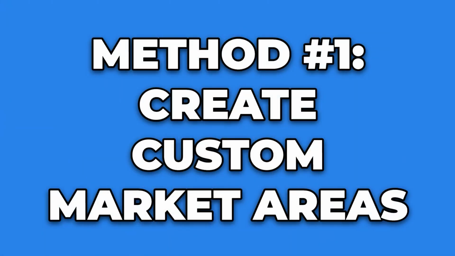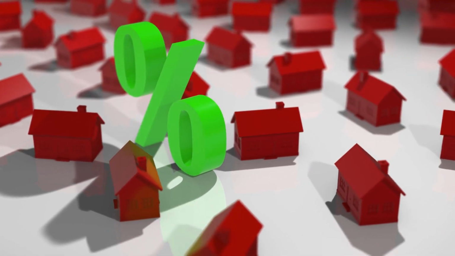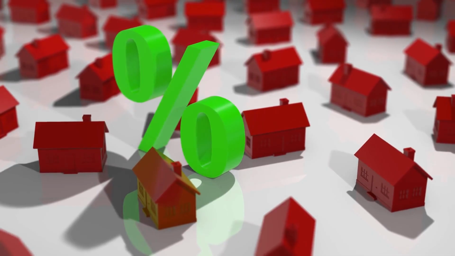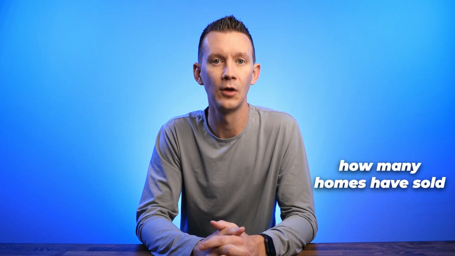All right, so method number one is to create custom market areas. And if you've been in real estate for long, you're either doing it yourself or you're familiar with other agents sharing out market updates. Things like what has happened in the last 30 days or in this month here in whatever city they're in. And they share things like the price per square foot, median sale price, number of days on market, how many homes have sold, and how that compares to maybe a year ago.